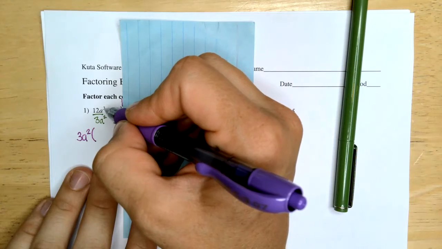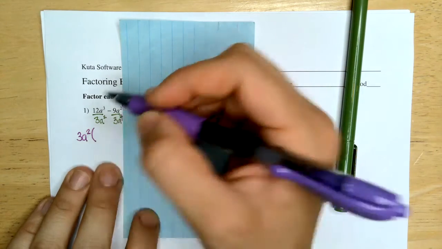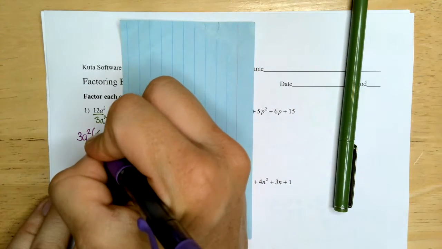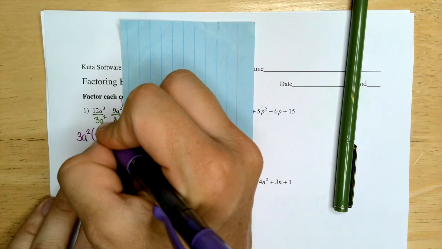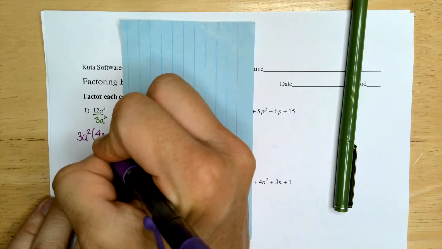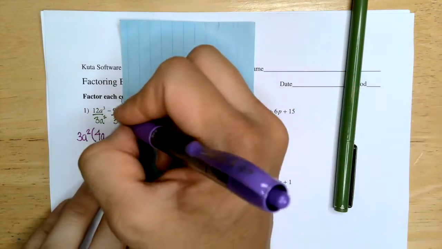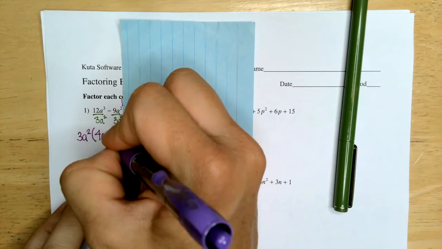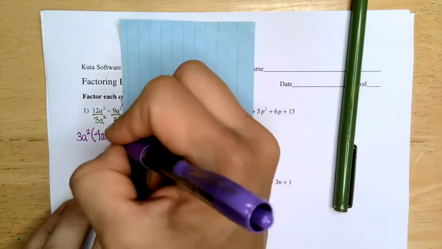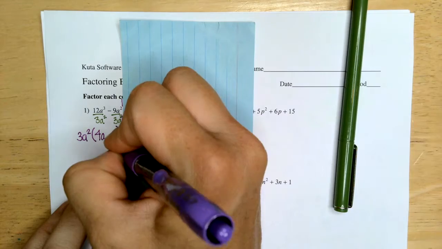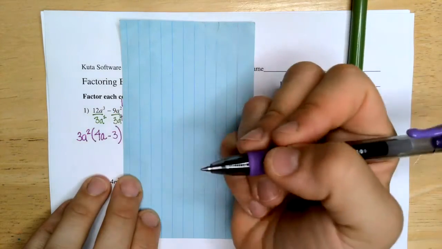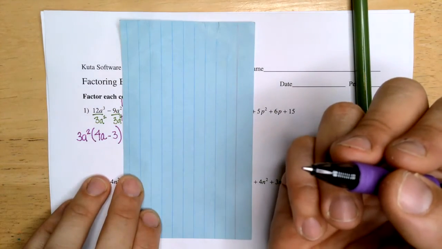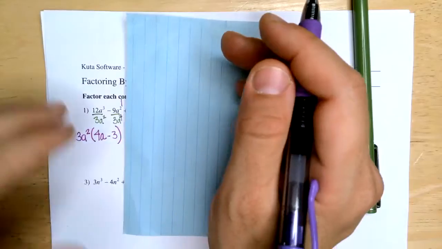I have 12a to the third. I'm going to divide it by 3a squared, and 12 divided by 3 is 4. A to the third divided by a squared is just 1a left over. -9a squared, -9 divided by 3 is going to be a -3. A squared divided by a squared leaves you with no a's. So you have a -3 because -9 divided by 3 is a -3. Good, you're done with that side.